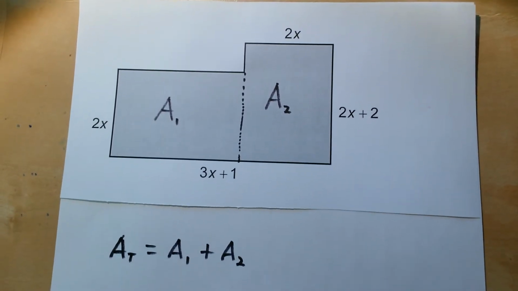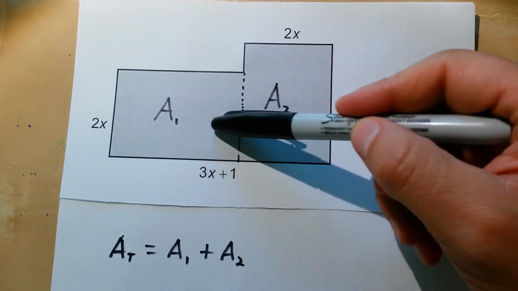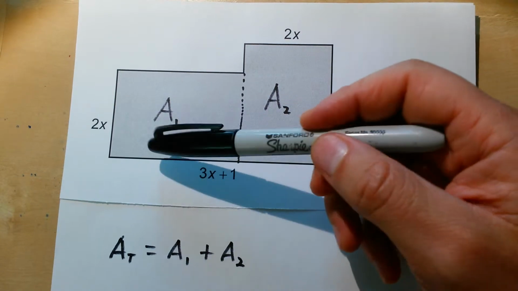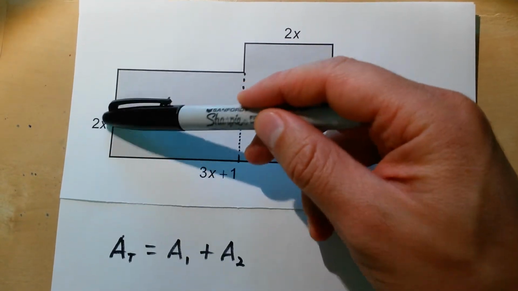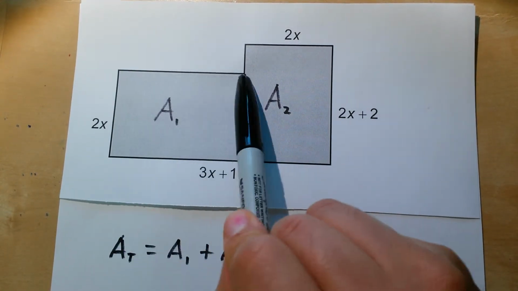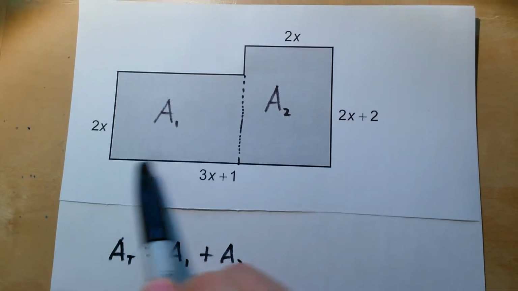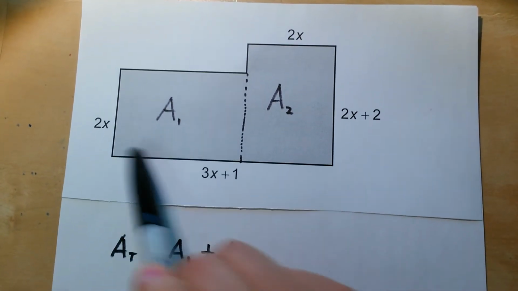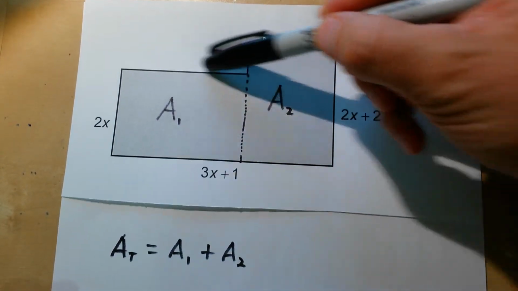Now, if we needed to find the area of this rectangle of area 1, we need to multiply the length times the width. We have one dimension here. Let's call that the width, 2x. What is the length of this? How can we figure that out? Well, if we know that this is 3x, this one at the bottom is 3x, and this one is 2x, if we subtract this from that, we will get the length of this.